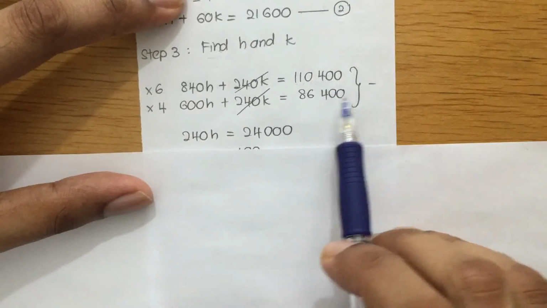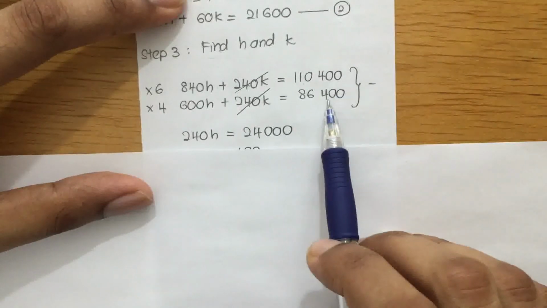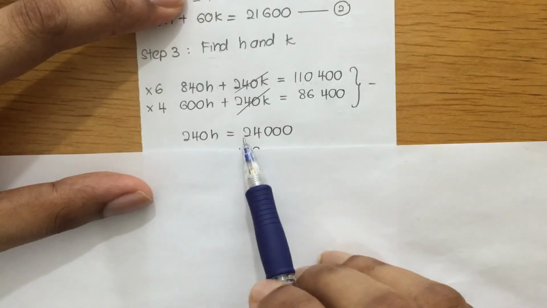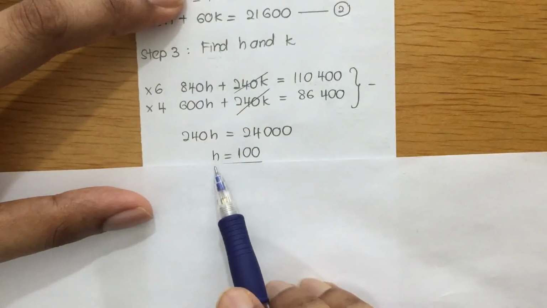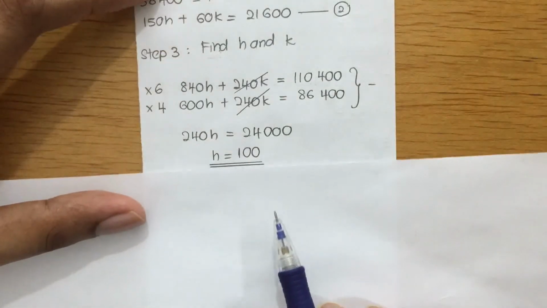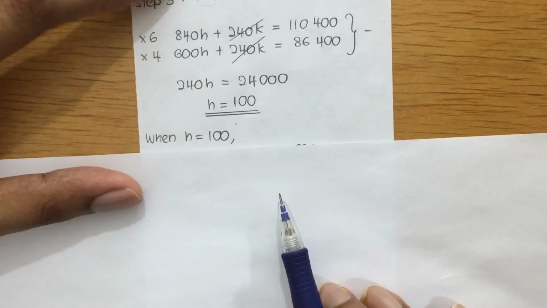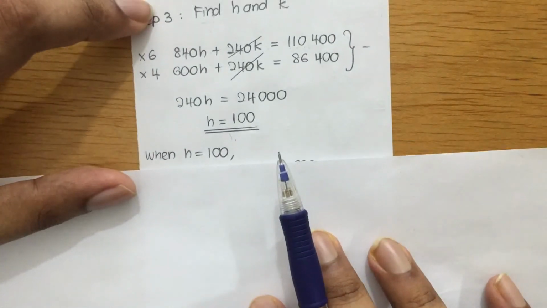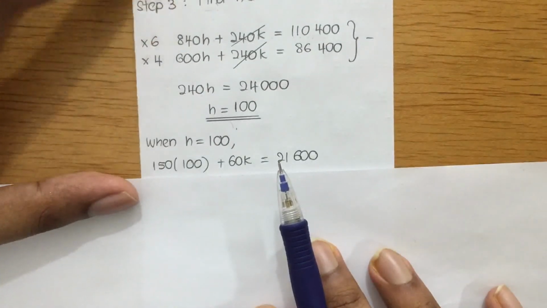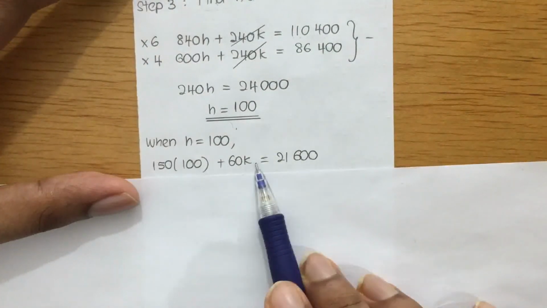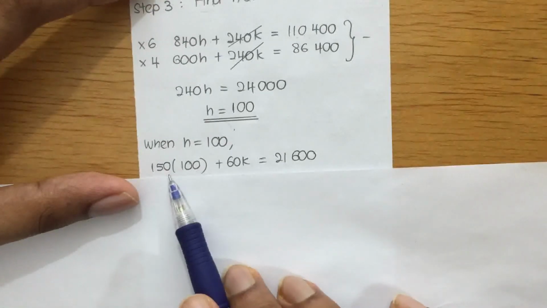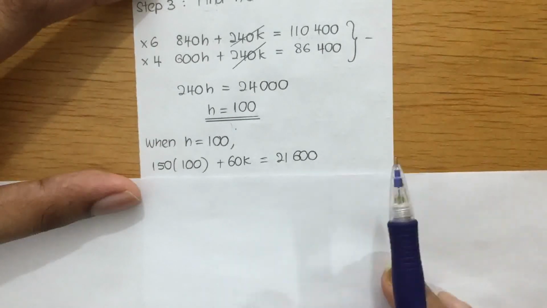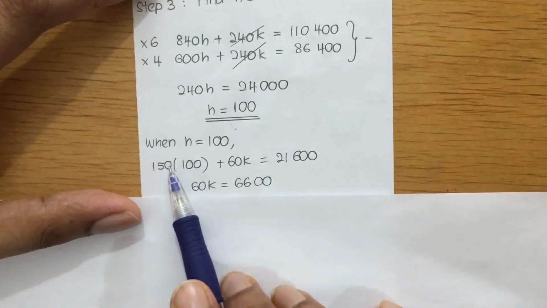110,400 minus with your 86,400, you minus both, you should get 24,000. So 240H is equals to 24,000. So from here you should get your H is equals to 100. When your H is equals to 100, you substitute this H value in either one of the equations, guys. Equation 1 or equation 2 is up to you. In this case, I substitute my value into equation 2. So 150 times with 100 plus with 60K is equals to 21,600.